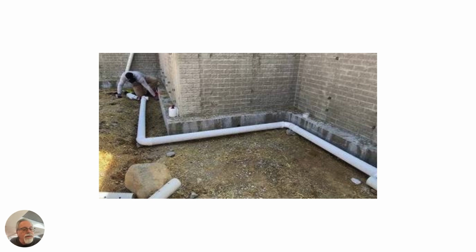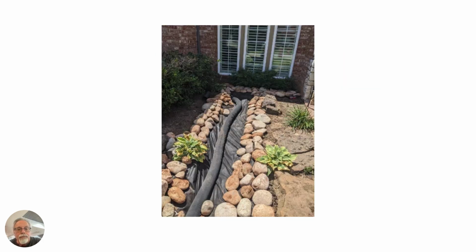Now, this is different than a French drain because a French drain is a shallow surface drain just used to control water, and that would be looking something like this next one. Let's just go to that. And here is a French drain that has got the black perforated pipe down the middle.